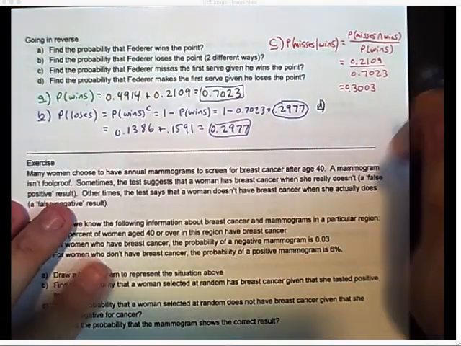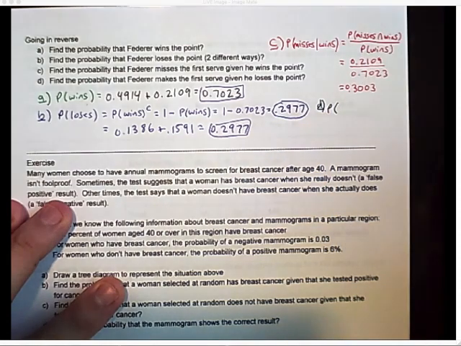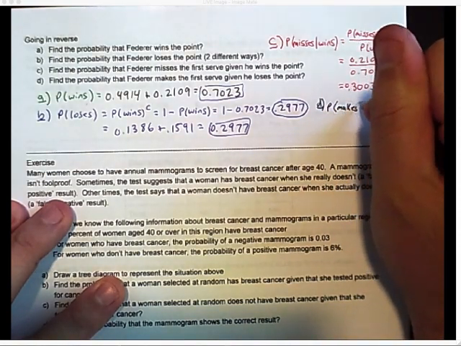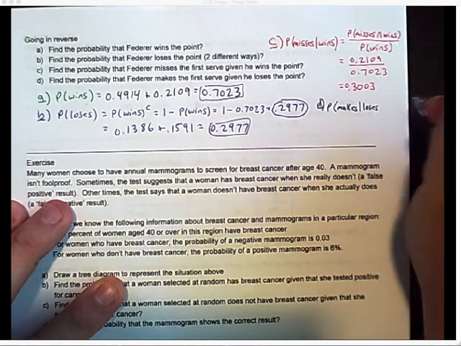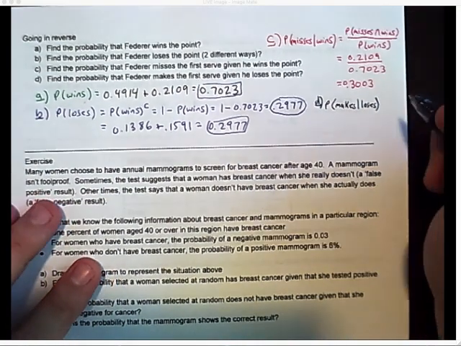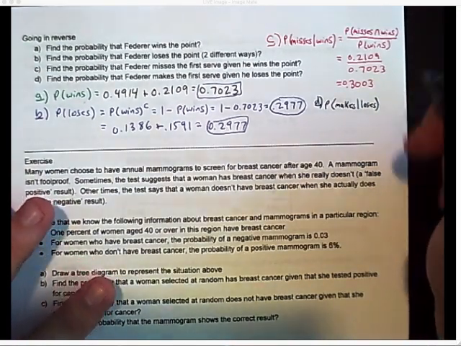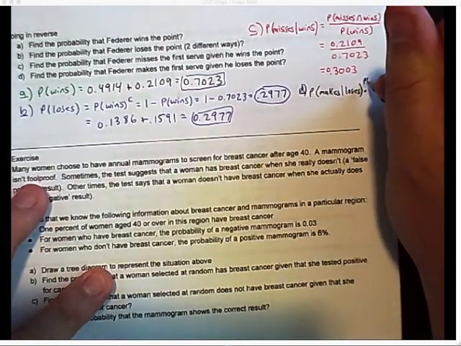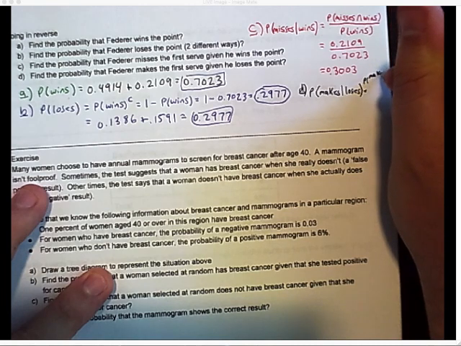Find the probability that Federer makes the first serve given that he loses. All right, so if he lost the point, what's the probability that he made his first serve? So if we're going to write the formula up here, this would be probability of makes and loses over the probability of loses.